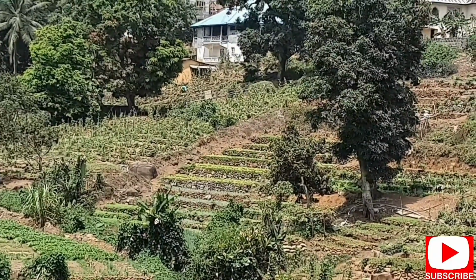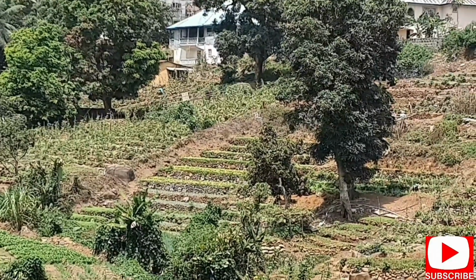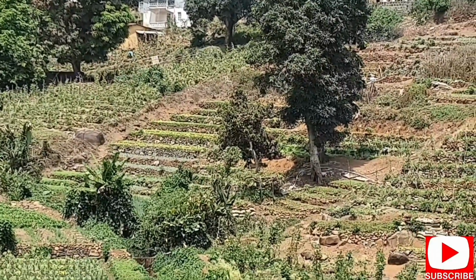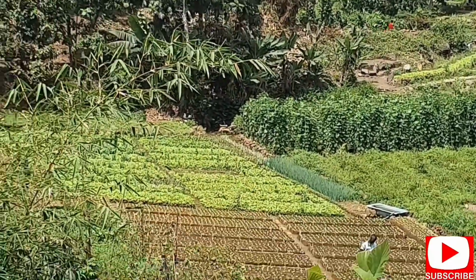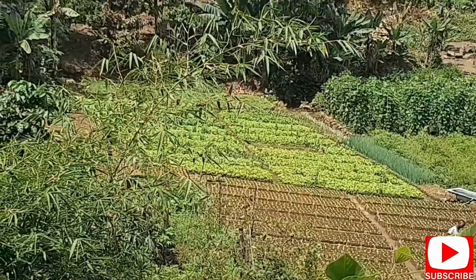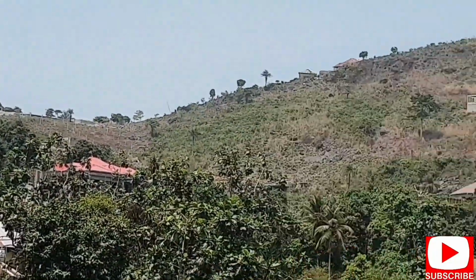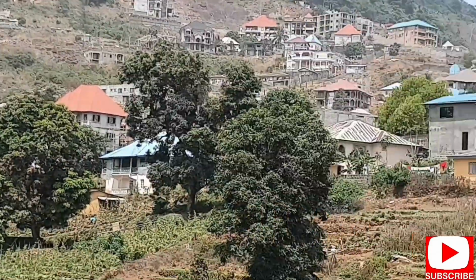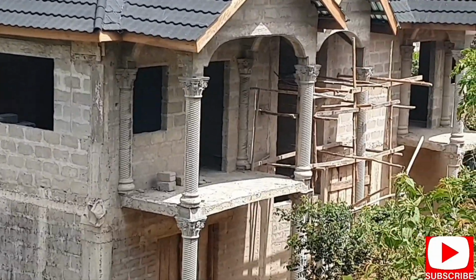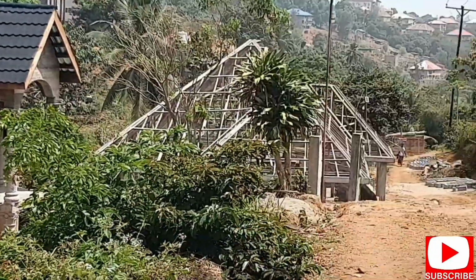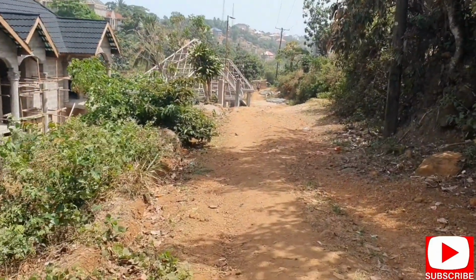I am still fascinated by how they are planted in those very nice rows. And of course the greenery down there, and of course all the way to those hilly parts or those hilly sections right there as we continue, and this new construction project right here, and of course that other one as we continue with the video.